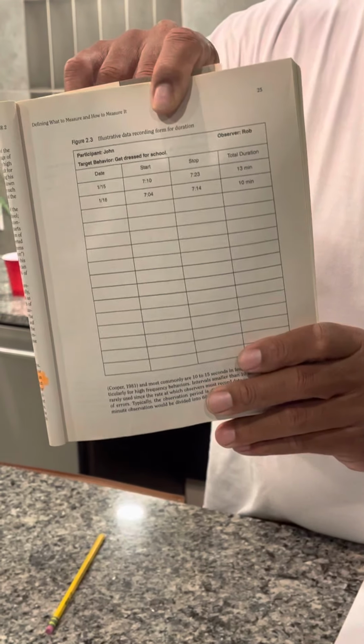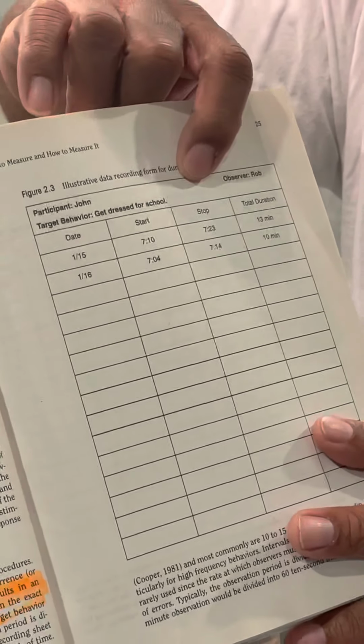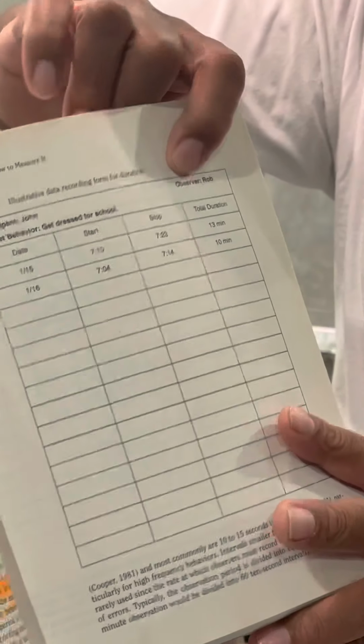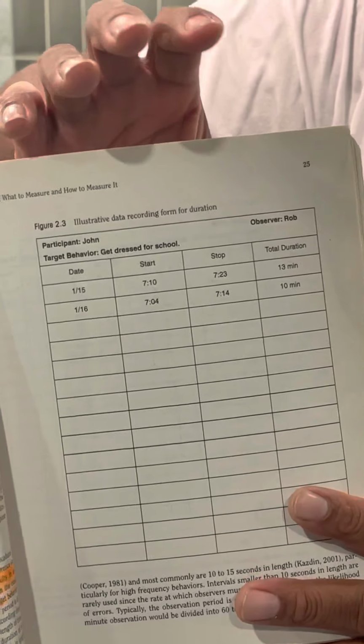So we're going to use, again, an illustrated data recording sheet for John to wash his hands. We're going to record the date, the start time, the end time, and duration. So we're trying to keep this down to a minimum of 30 seconds a wash.